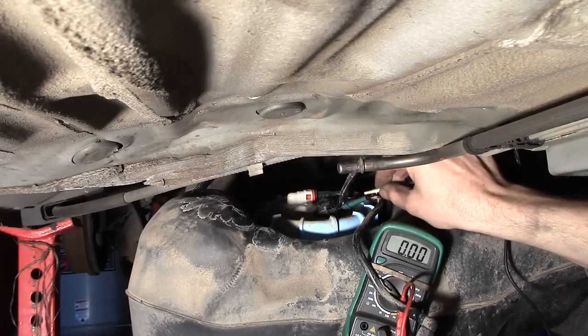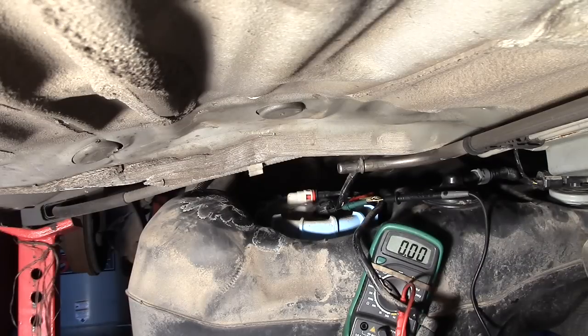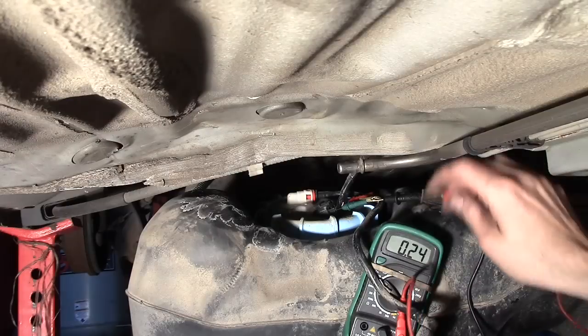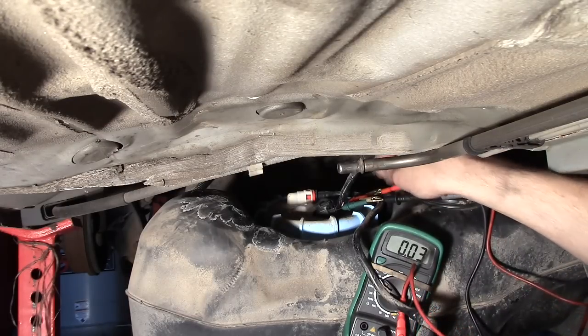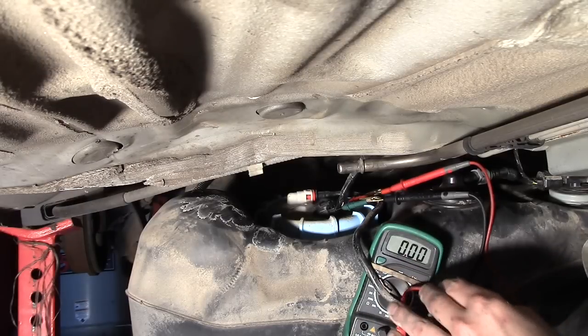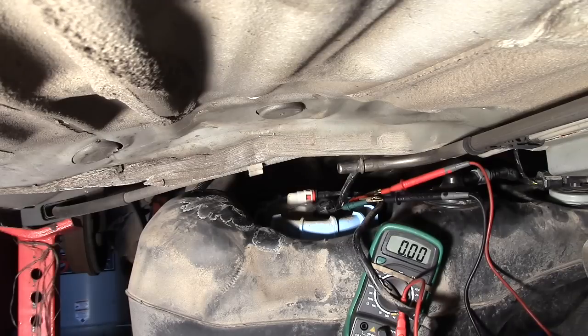All right, and then what we're going to do is just back probe this harness. I'm going to turn the key on, and obviously if we get power here during the fuel pump prime or during cranking, that's going to be pretty damning evidence we need a fuel pump, and then we'll just put 12 volts to this, which I guess I could do, but I just want to confirm we've got power here. So let me go ahead and turn the key on, and let's see if we get voltage.